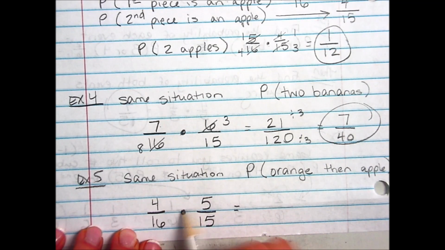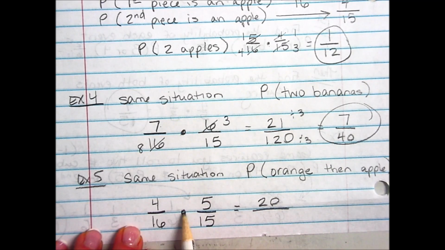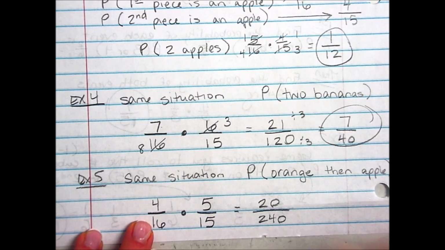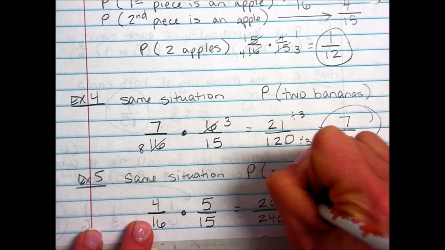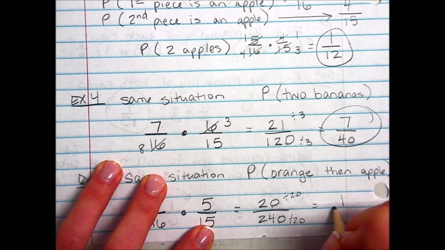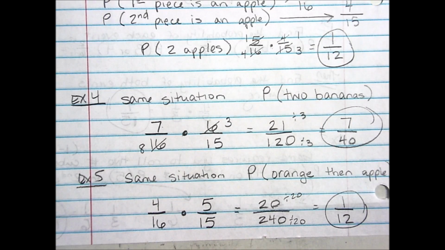All right, so 4 times 5 will give me a 20. 16 times 15 will give me 240. I can divide both of these by 20. And I can get a 1 out of 12 chance of drawing an orange, then an apple.